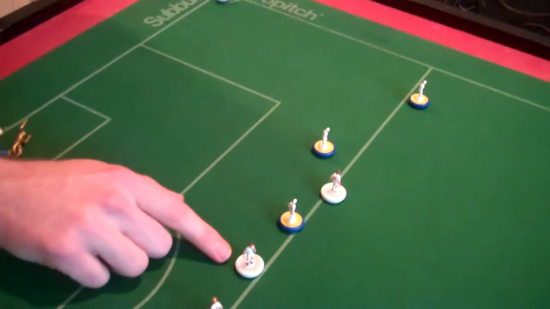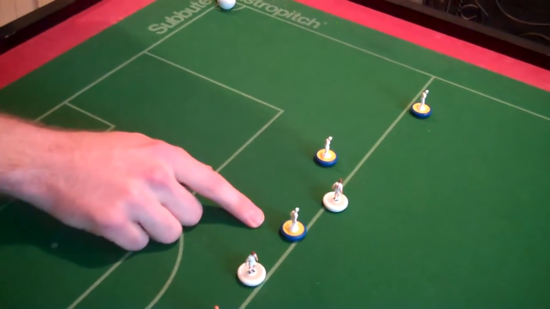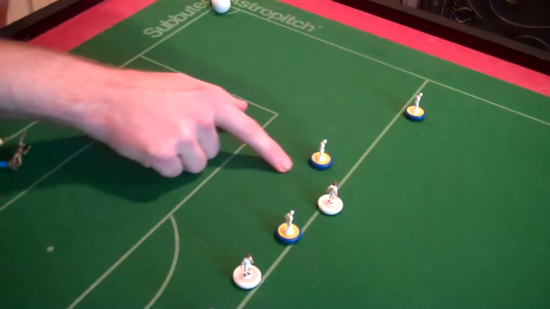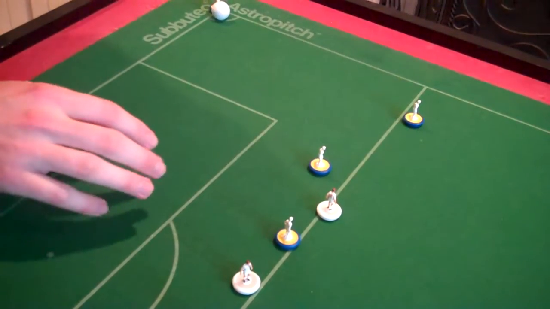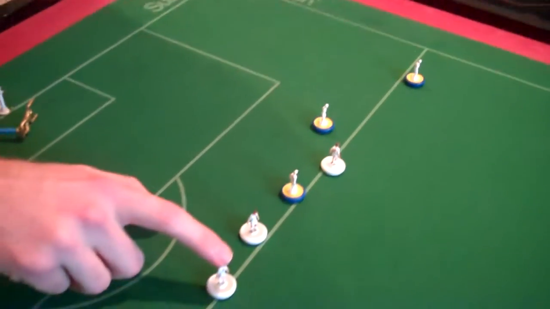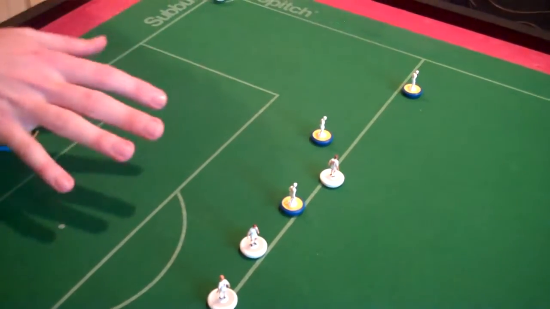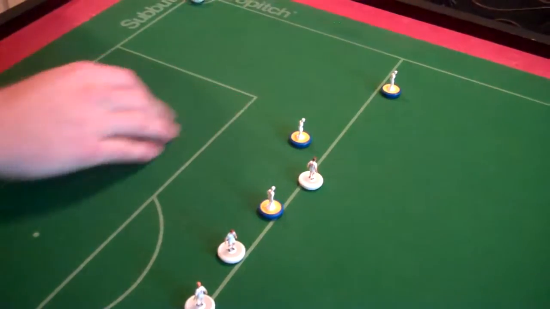So instead of taking this guy to do the first block and block on the goal side here, we're actually going to try and use him to block here. And what that allows us to do is the second flick, we can use this middle defender to then mark him. So that gives us some extra flexibility that we didn't have before.